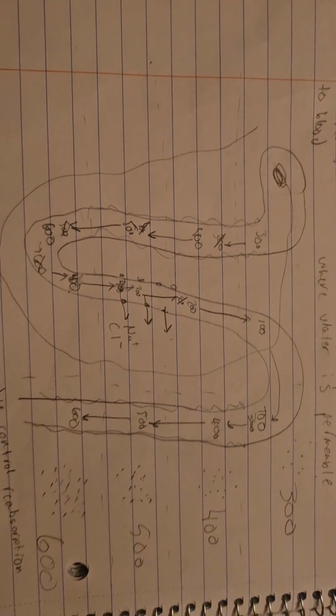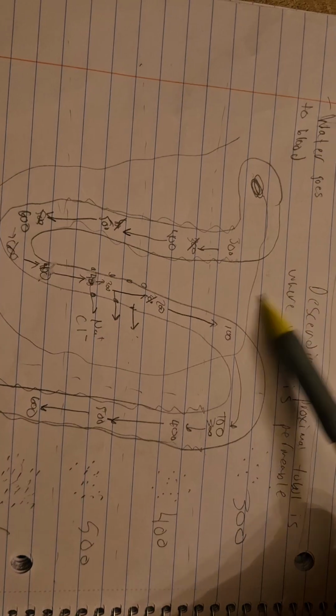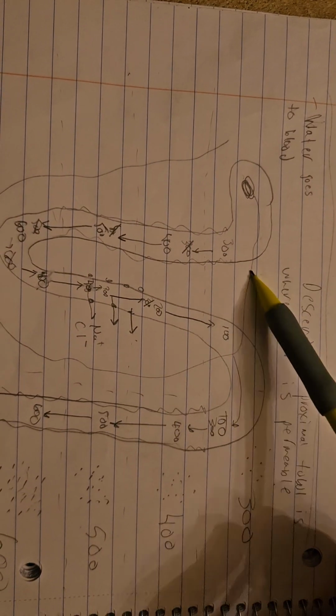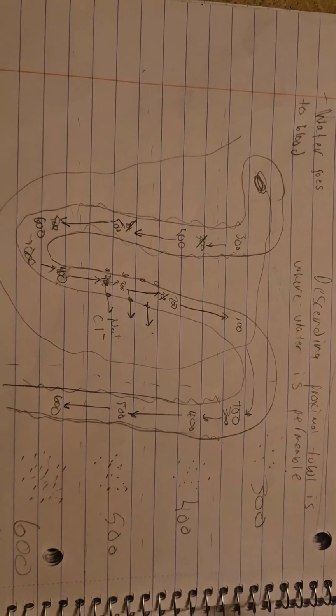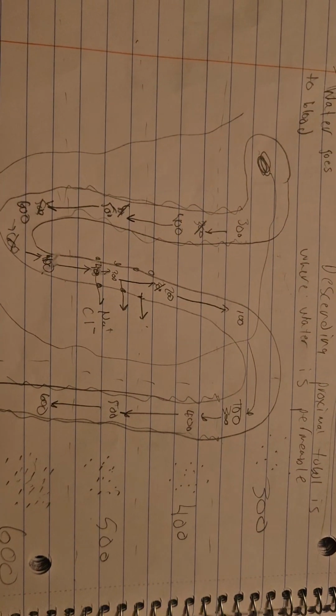Okay. This is another little diagram of the nephron, but folded out. Kind of looks like a snake.